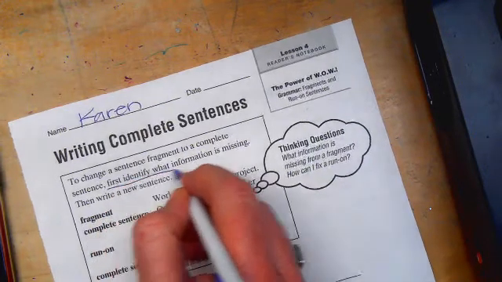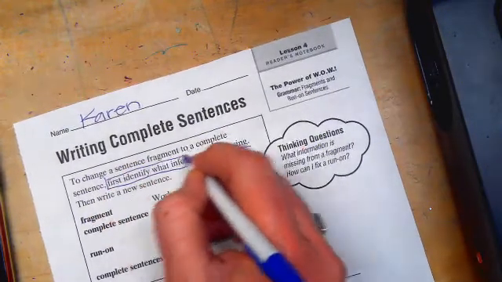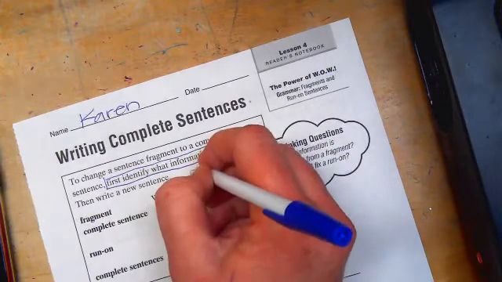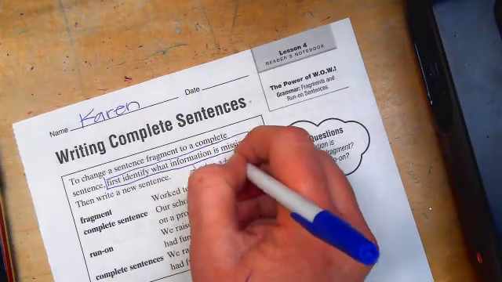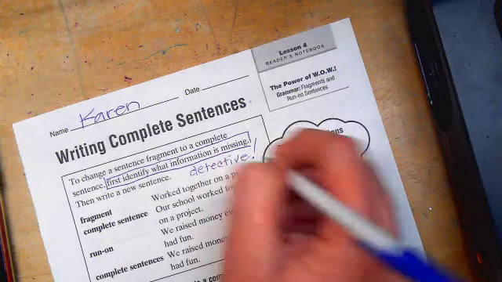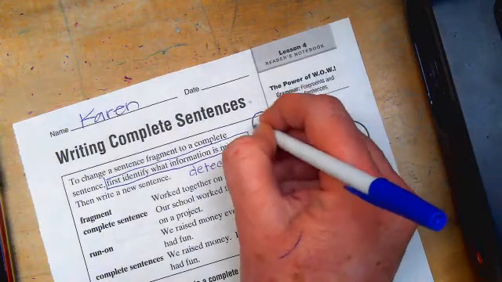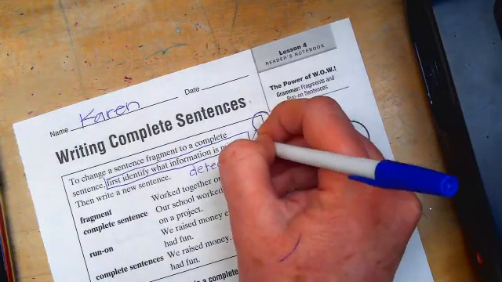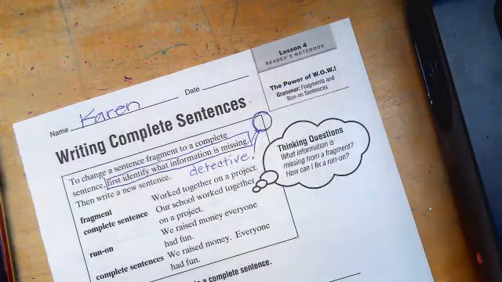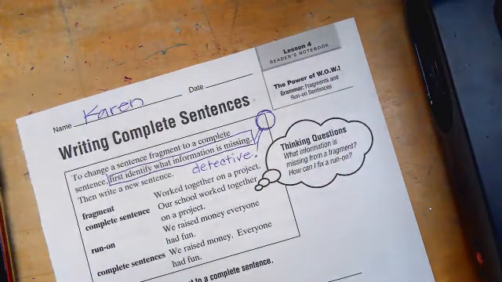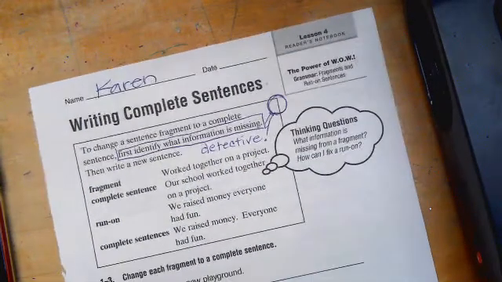So this is important. What is wrong? You have to be a detective, right? You have to get your little magnifying glass out like Sherlock Holmes, and you have to look and see what is missing. And then you're going to write a new sentence. So, for example, if you see a fragment and the predicate is missing, you can write a predicate. If you see a fragment and the subject's missing, you can add a subject, right?